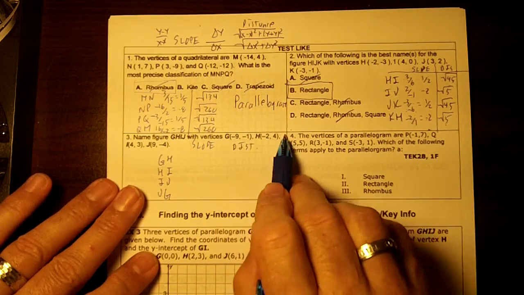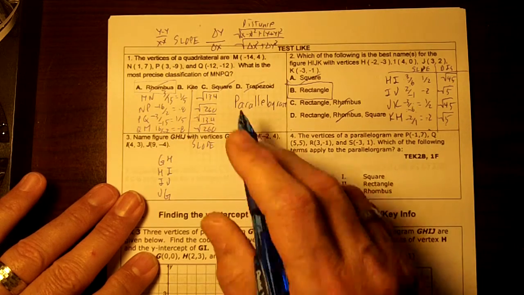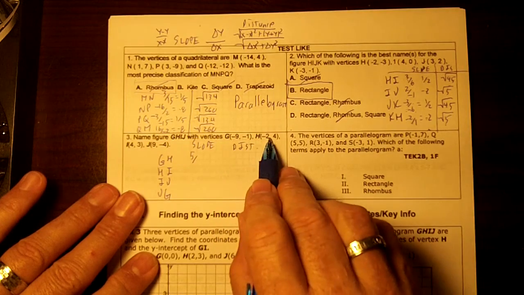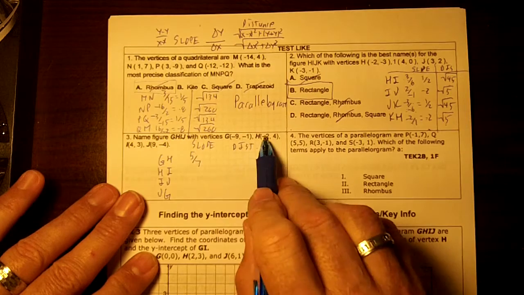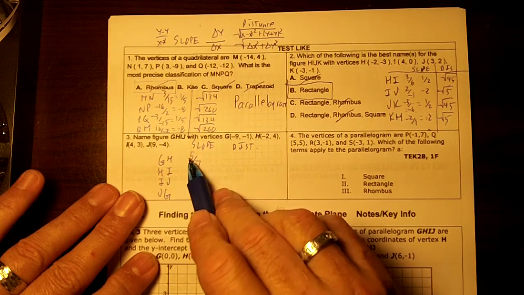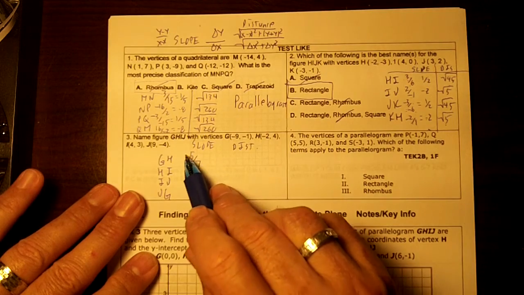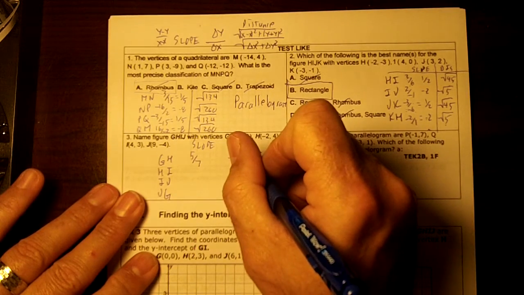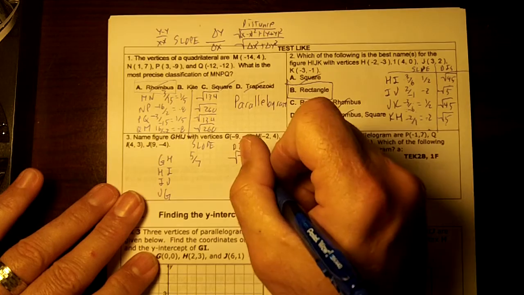Okay, so from G to H, from -1 to 4, you're going up 5. So our slope starts with 5. From -9 to -2, you're going to the right 7. So the slope on this right here is 5 over 7. 5 times 5 is 25. 7 times 7 is 49. If you add those up, you get 74. 25 plus 49 is 74.